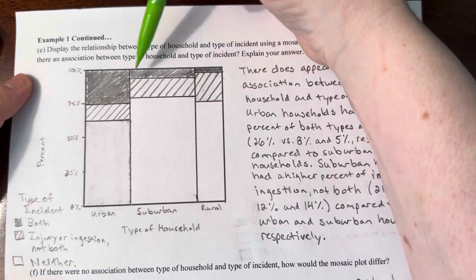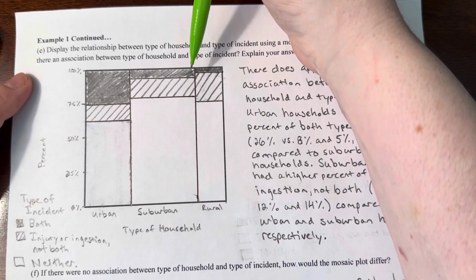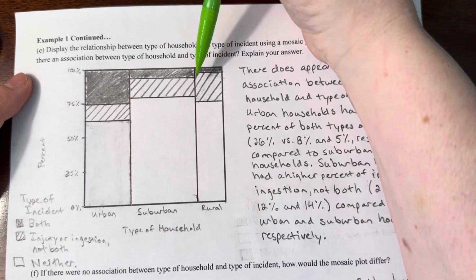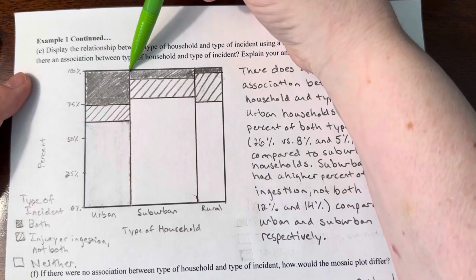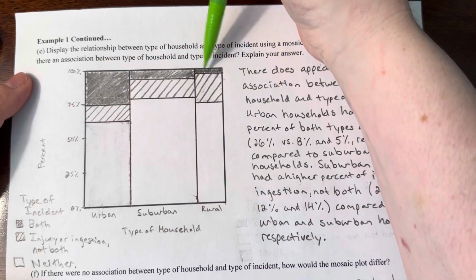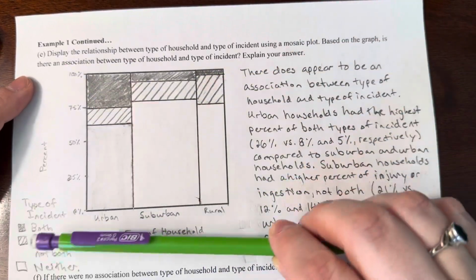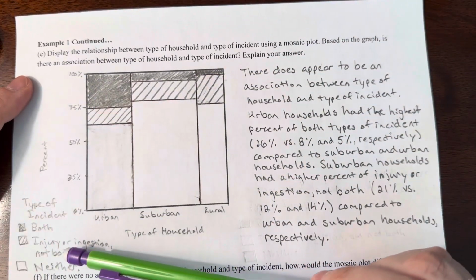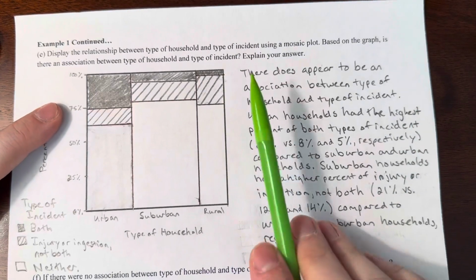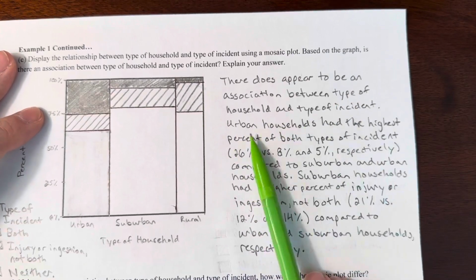Suburban households had the most, I believe it was just under half. Then urban households were next, and then rural. I separated this up into the proportion of households of each type. And then the heights of my bars were based on the proportion for both injury or ingestion, and then neither. All right, so there does appear to be an association between the type of household and type of incident.